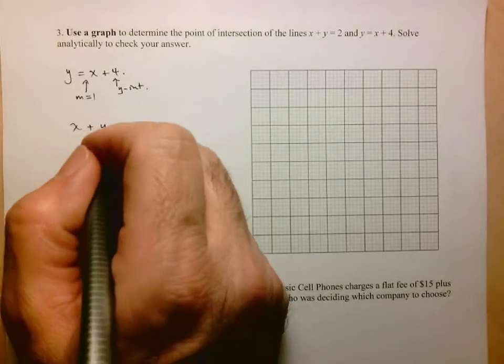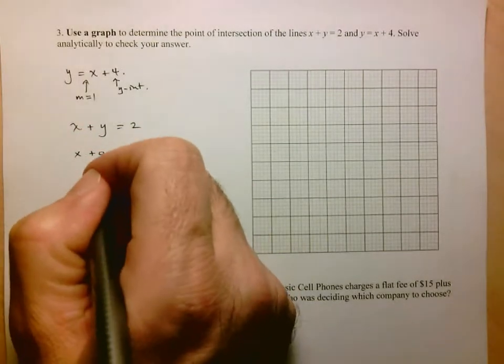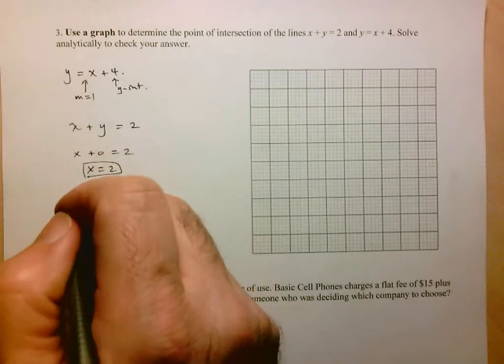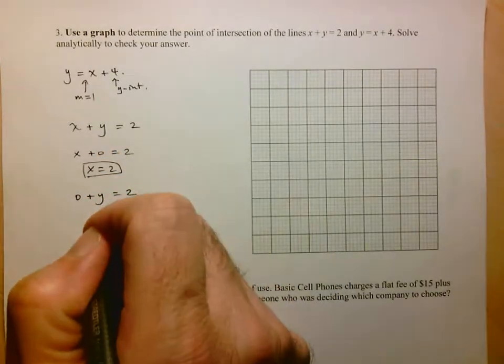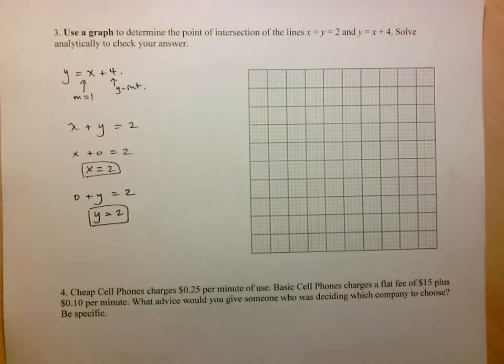So if I want to find the x-intercept, I make y equal to 0. And that was nice and easy. x equals 2 is my x-intercept. And in order to find my y-intercept, I just make x 0. And so I see that my y-intercept is also 2.